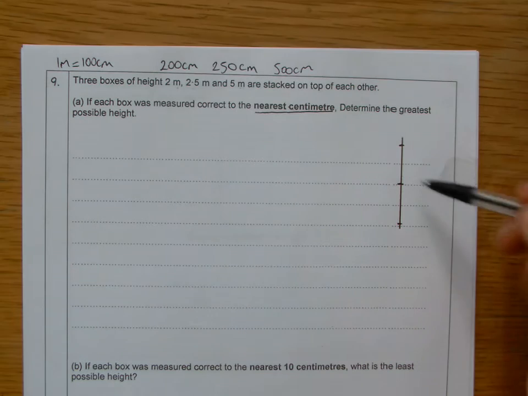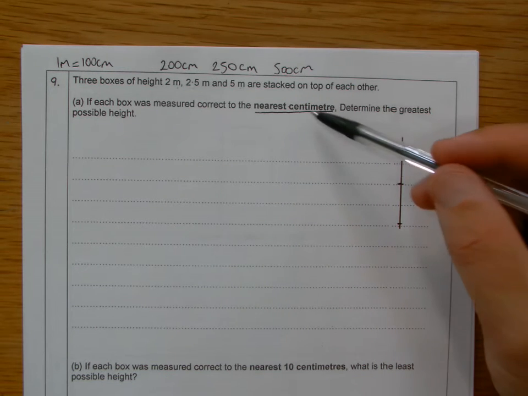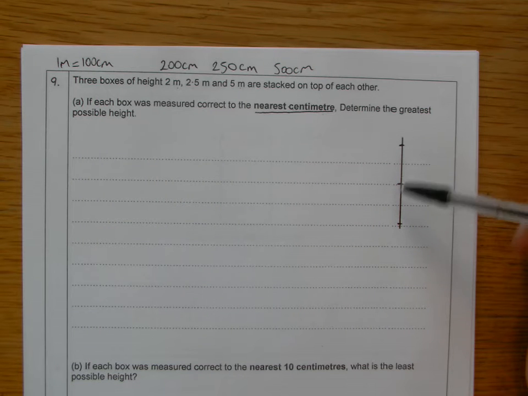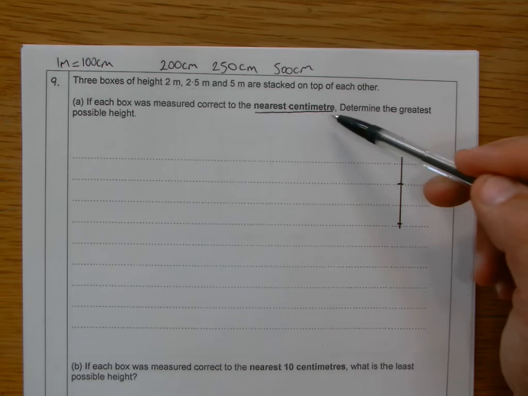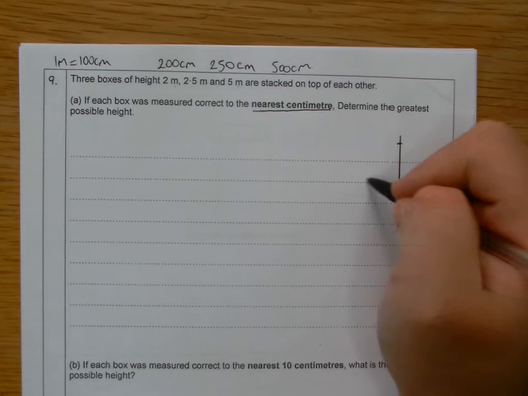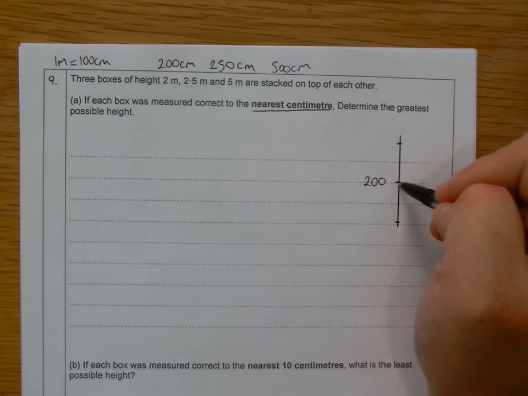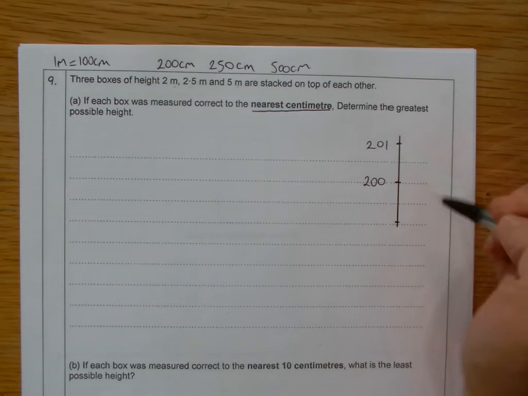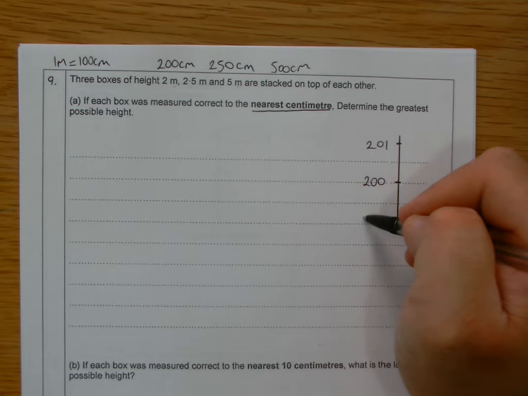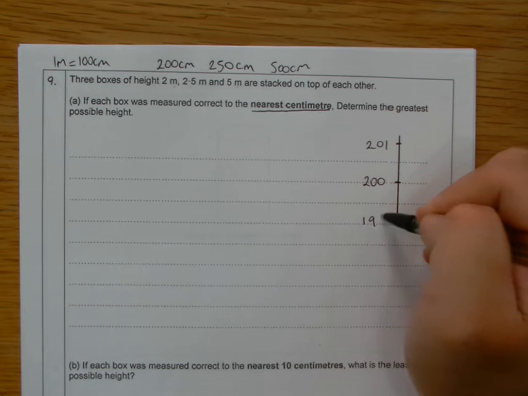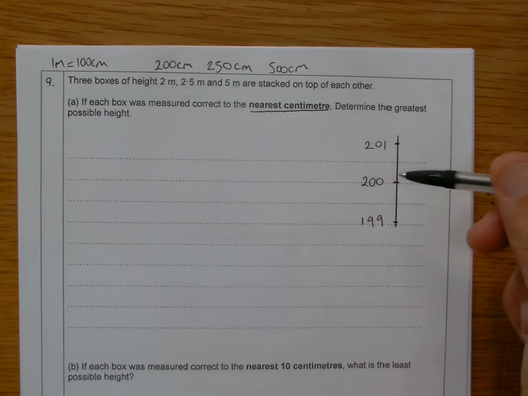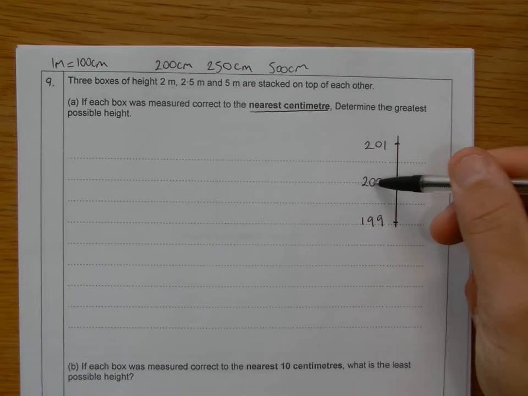Now, with the accuracy, because it's measured to the nearest centimeter, whatever they've used, if it's a tape measure or rule, it's going up in centimeters. And they've said it's actually 200, that's what it's closest to on their scale. But on their scale, it's going up in ones. So the one next to it will be 201, and the one before it will be 199.